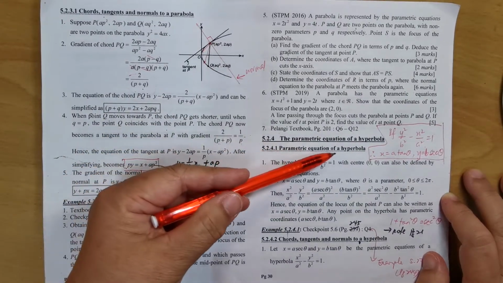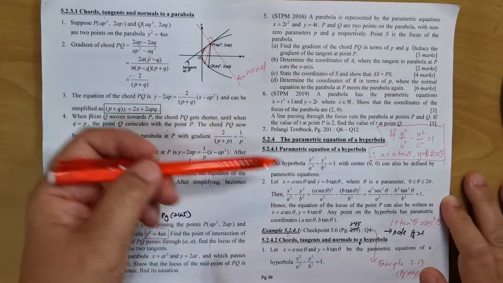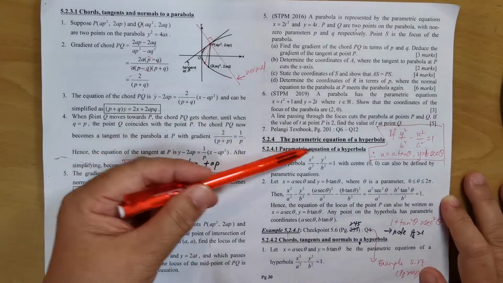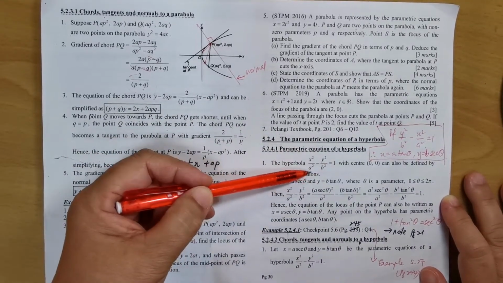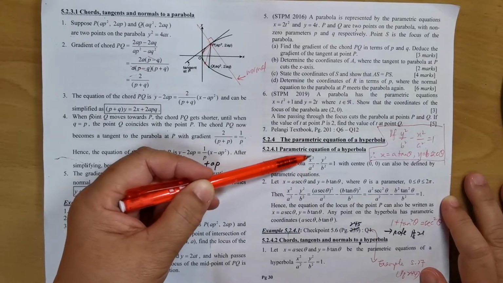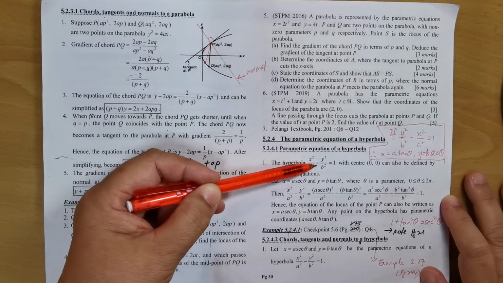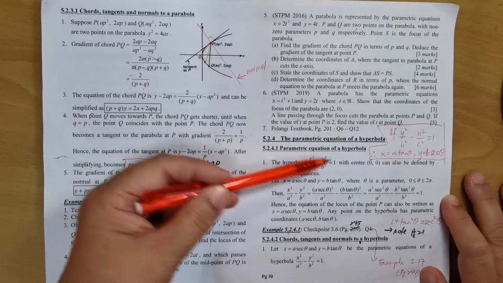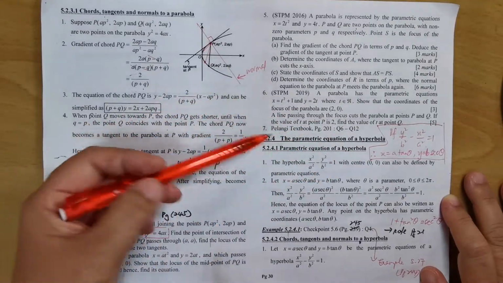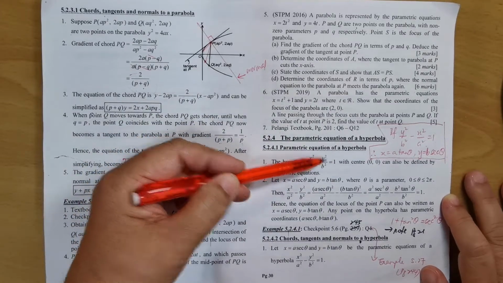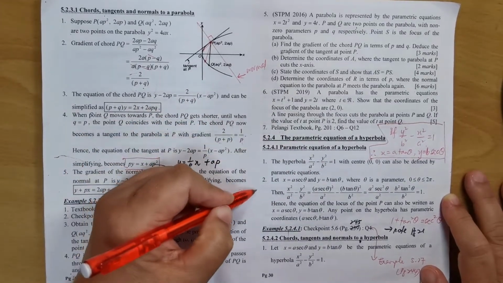5.2.4.1 Parametric equation of hyperbola. If you have a hyperbola at the center, at origin, x squared over a squared minus y squared over b squared equals 1, with center 0, 0. Remember, x squared minus y squared means it's a horizontal one.